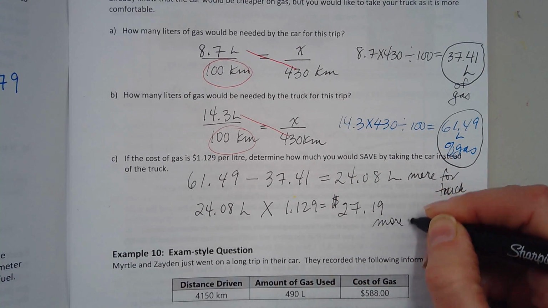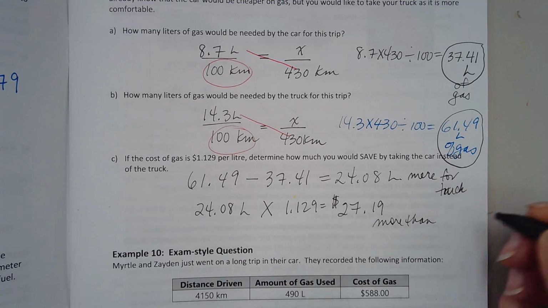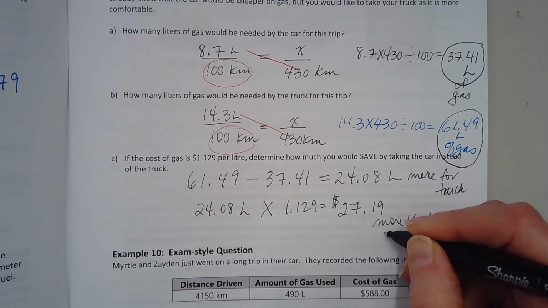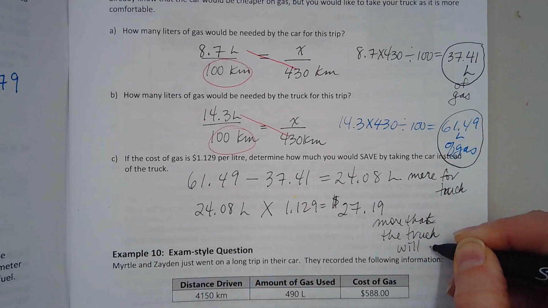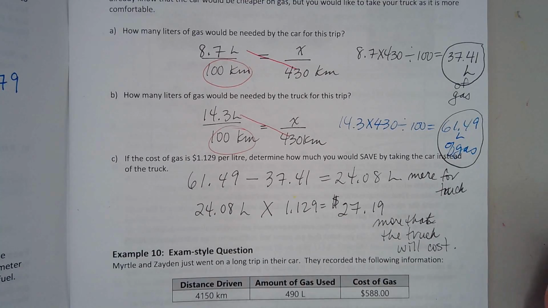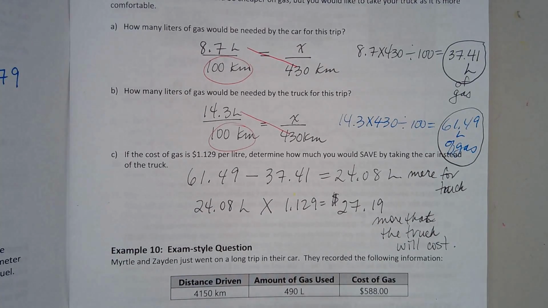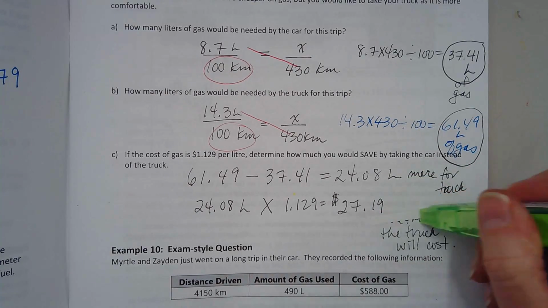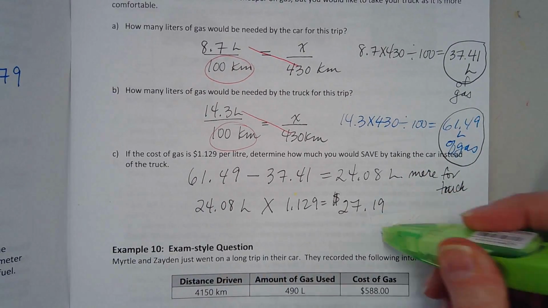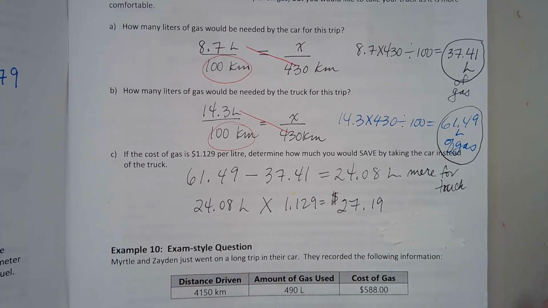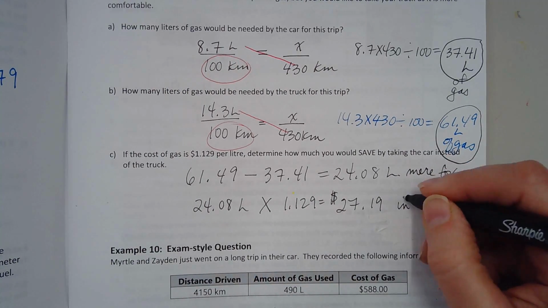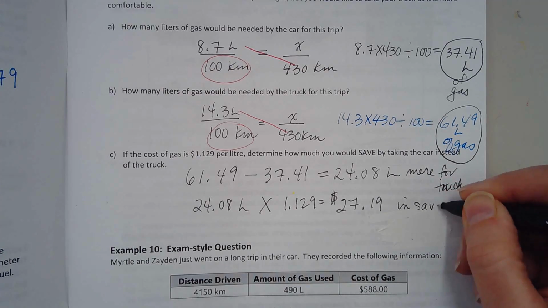More than the truck. Well, when did you save? You saved $27? Or sorry, 27 more. Either you spend 27. Never mind, I'll answer the question. My English was really bad there too. Okay, $27 in savings, right, if you take the car.